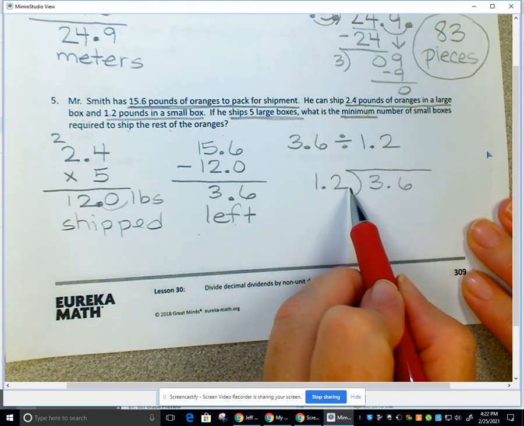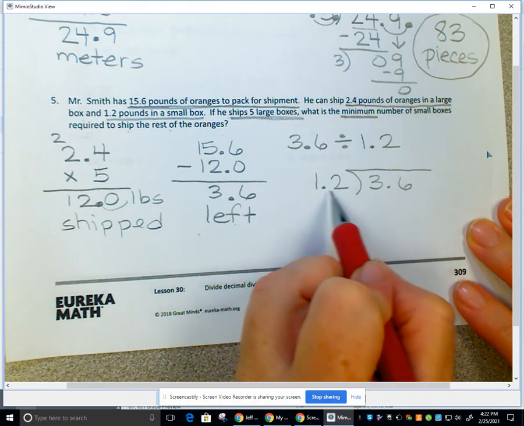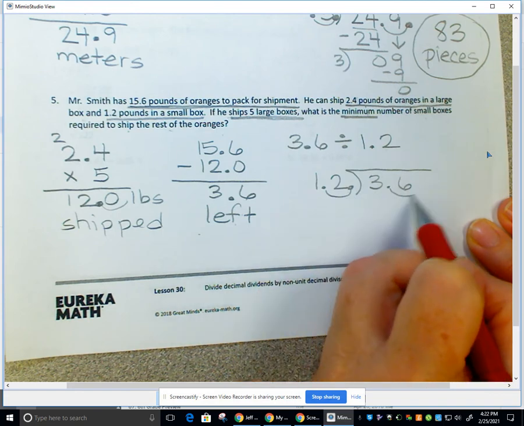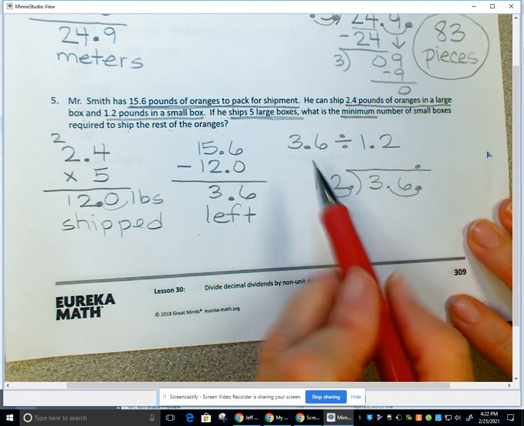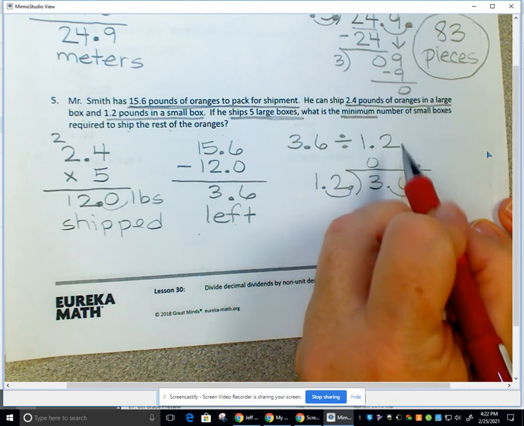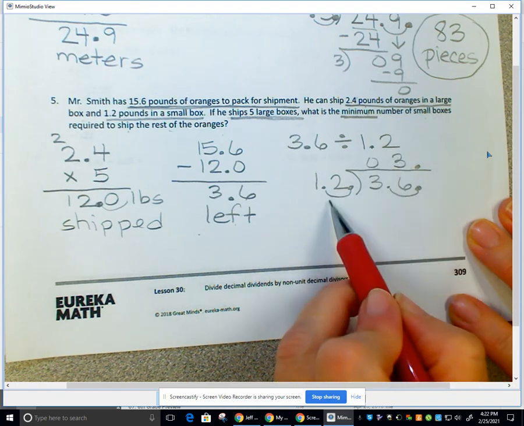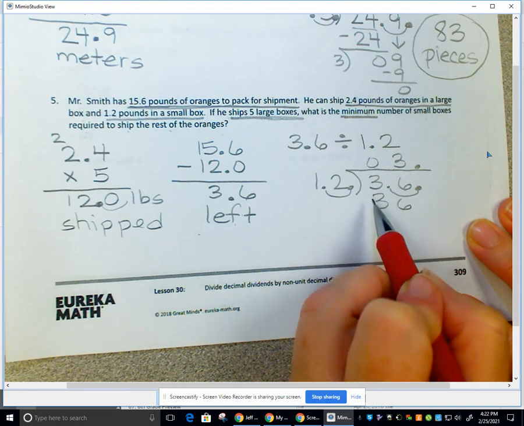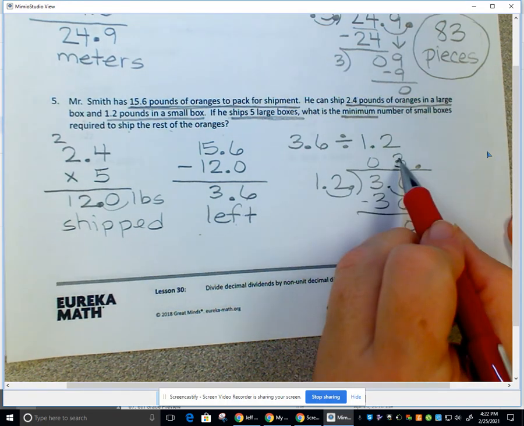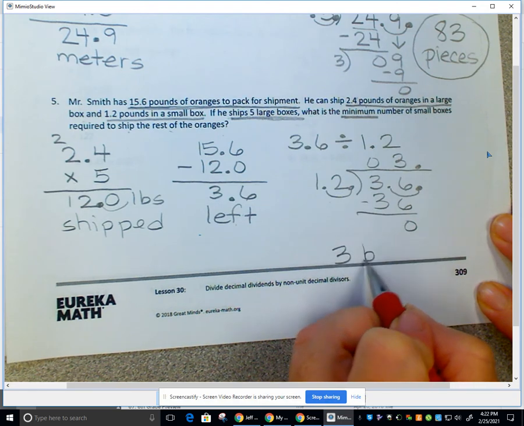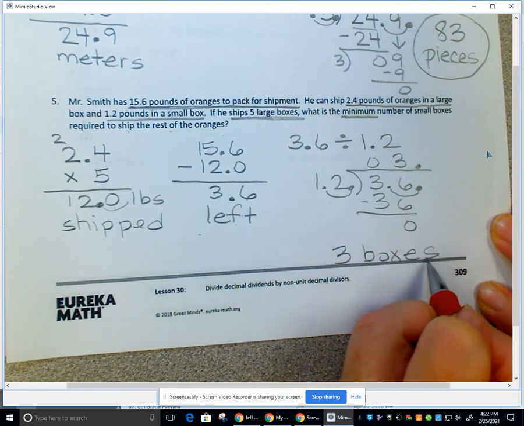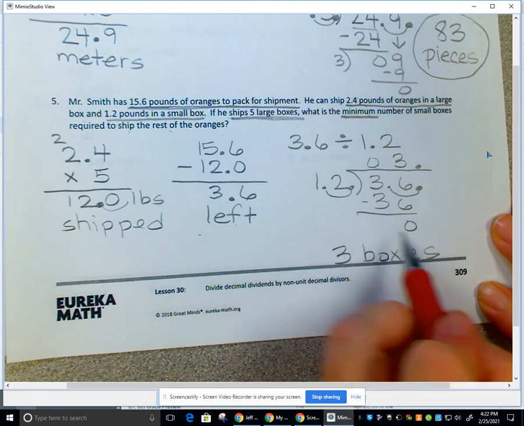I want this to be a whole number, so it needs to go 1 jump. So this goes 1 jump. That means I just multiplied it by 10. So 12 will go into 36 3 times. 3 times 12 would be 36. Subtract 0. There's my answer. It would take 3 boxes. I would need 3 boxes to ship what's left.